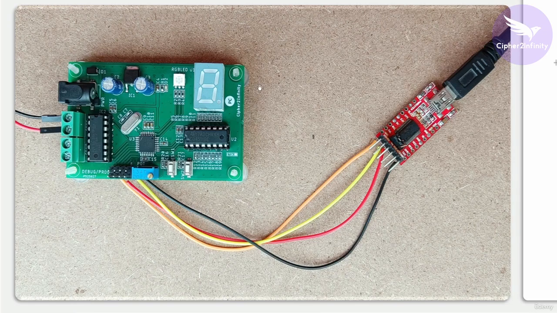And if you are sending some data from the computer, it will come through this wire, through this IC, then it will be available on the TX pin of this IC, which is connected to the RX pin of the microcontroller. So on the RX pin, you will be able to read that particular data, okay?